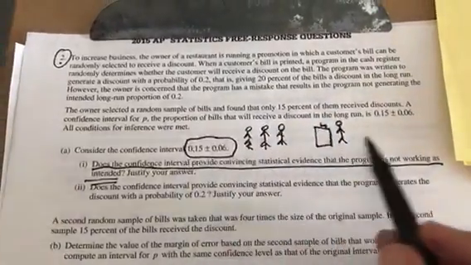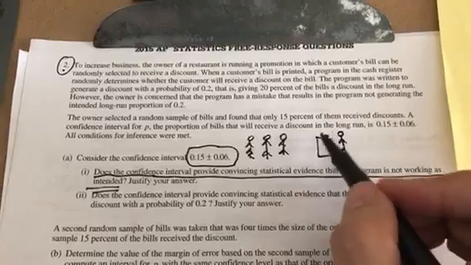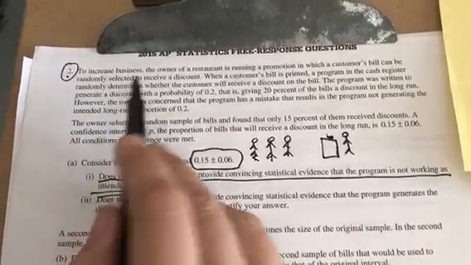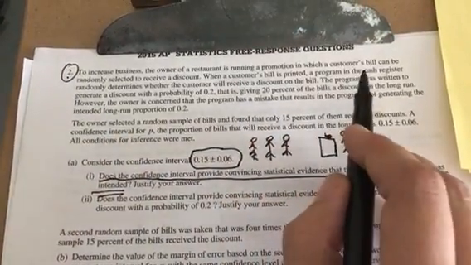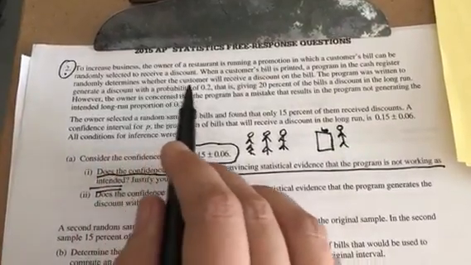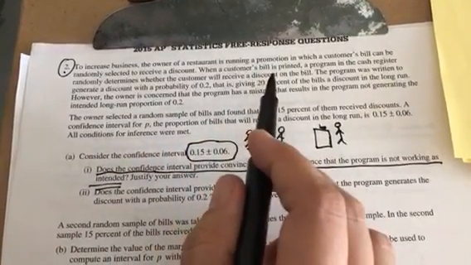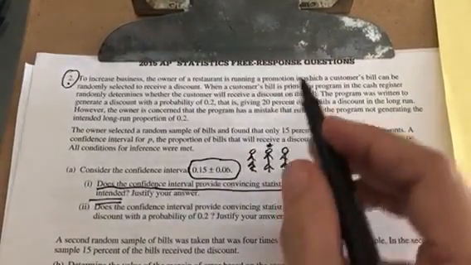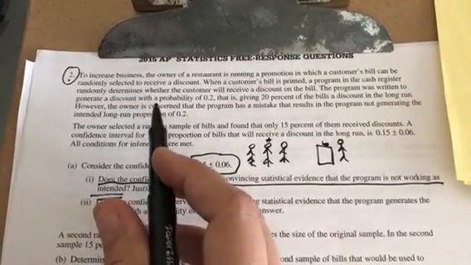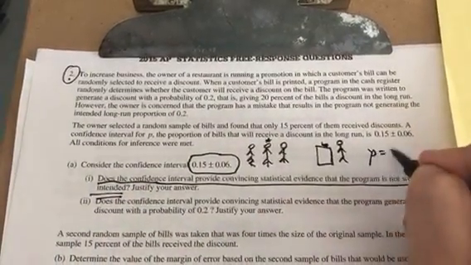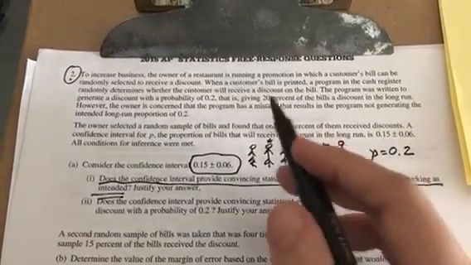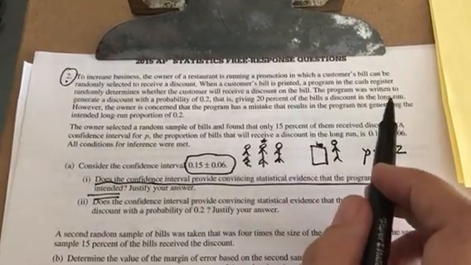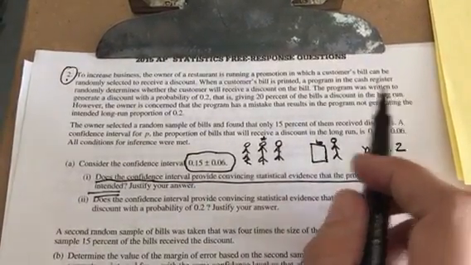And so I think in class I talked about Chipotle. There's always a big line of people. And imagine that the cash register has some type of computer program in it, and just randomly, when the customer's bill is printed here, a program in the cash register is going to randomly generate whether or not that customer receives a discount. So that might mean this guy does, and this guy behind him and in front of him don't. Now, the program was written to generate a discount with a probability of 0.2. So it's 20% of the people that he services on a daily basis are supposed to get a discount.